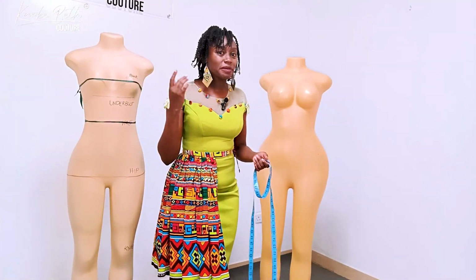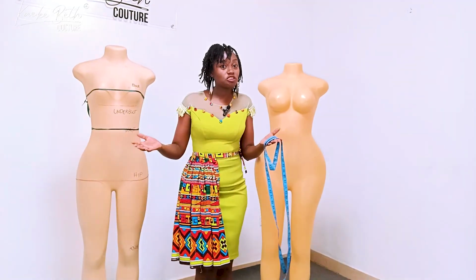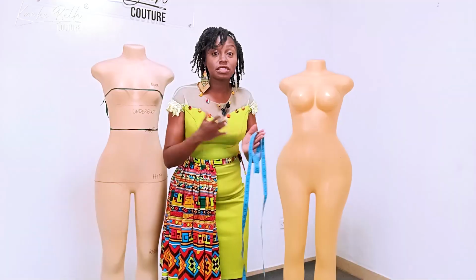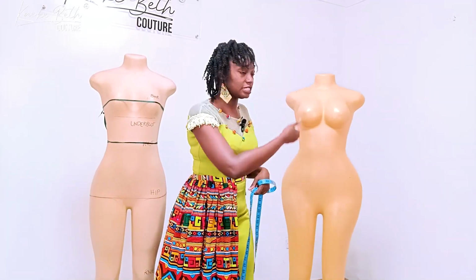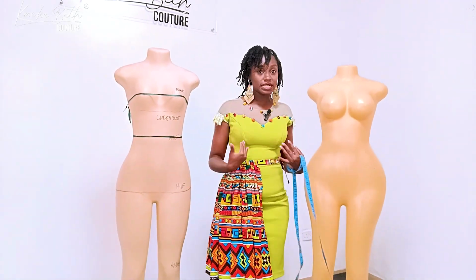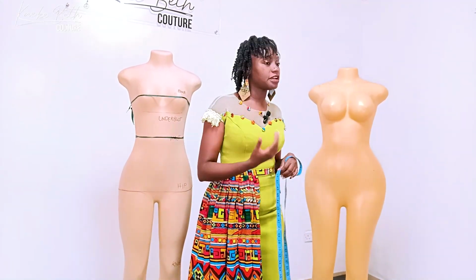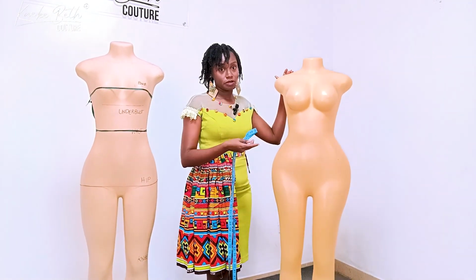Now, you may be asking, why should you take the lengths? Why not use the standard measurements? Why should we not do that? Because sometimes you go to a tailor and they only take the circumferences of the body parts, but they do not take the length. Why? We are different, our bodies are different. Some of us, their busts are around here, others here. So it's very good to check the length of the body measurements.